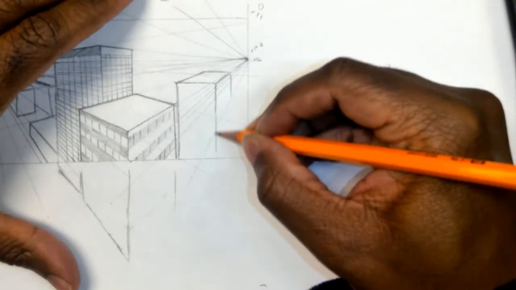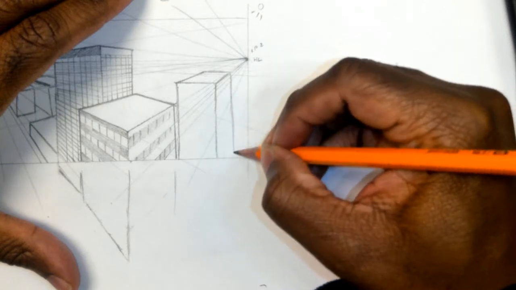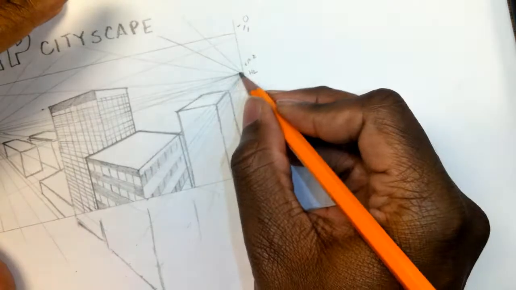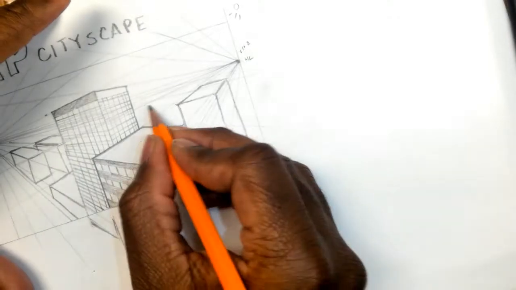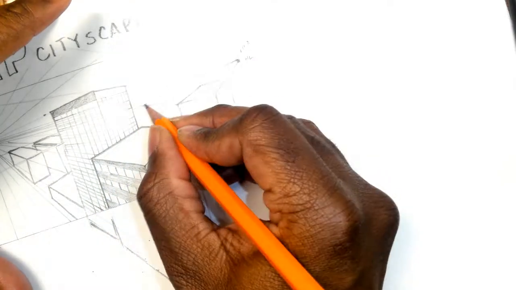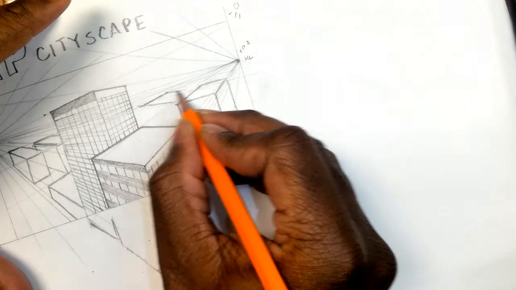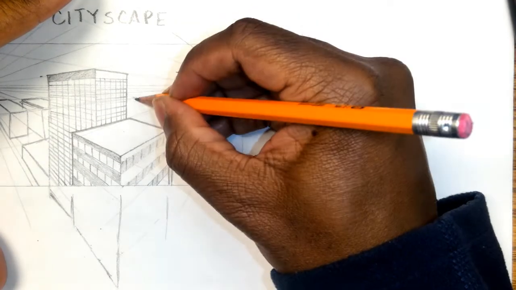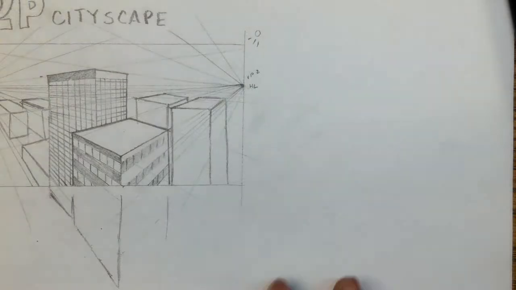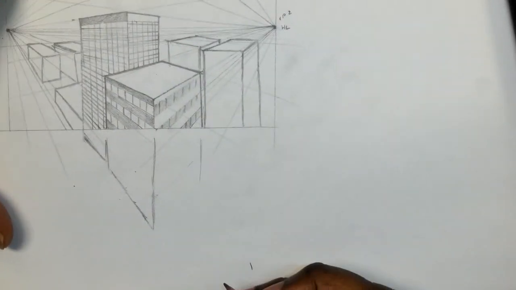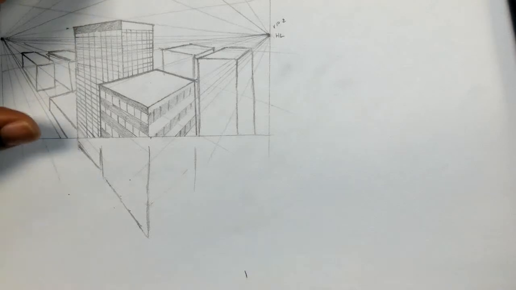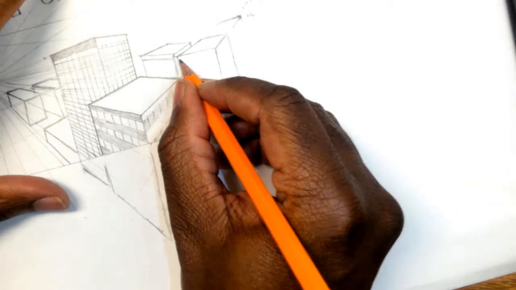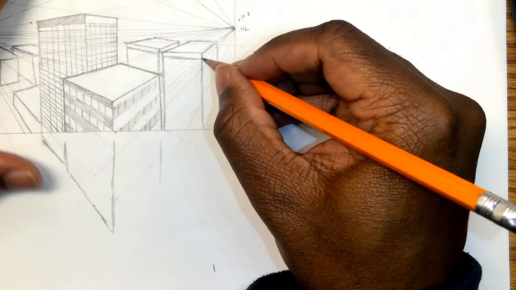I'm going to let this one go off. Picture plane here. And from there, you can just put all your windows you need here. I will establish my building tops here.